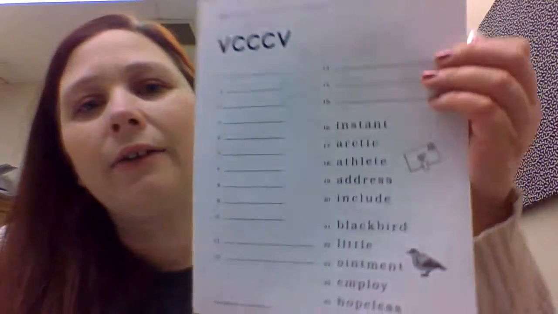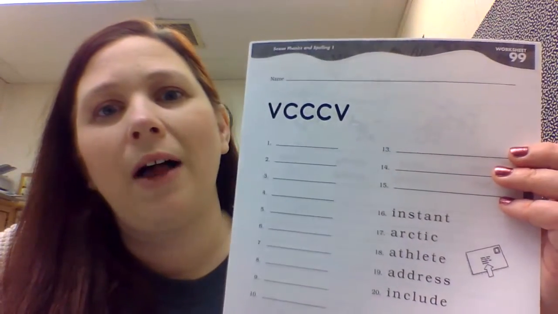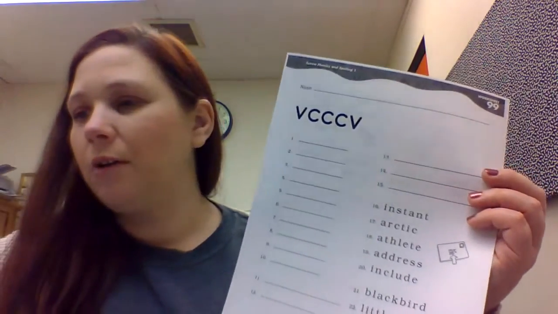Today we are on lesson 99 and it looks like this. We're learning a new vowel consonant vowel pattern today. Go ahead and get your name up at the top and we are going to start with some letter sounds.